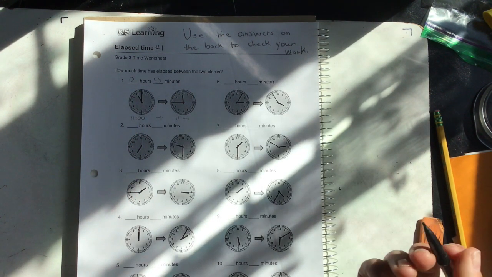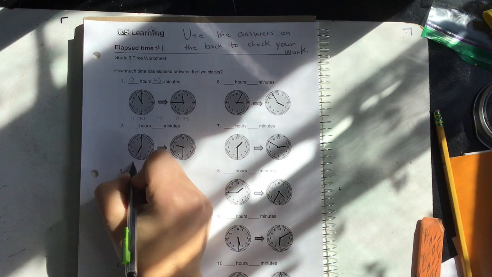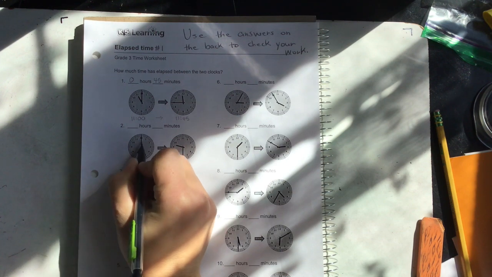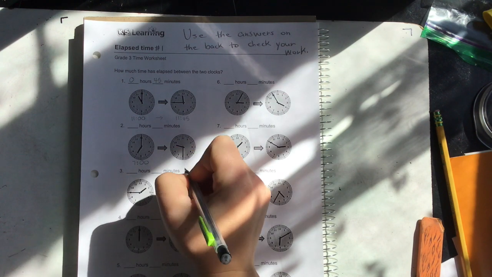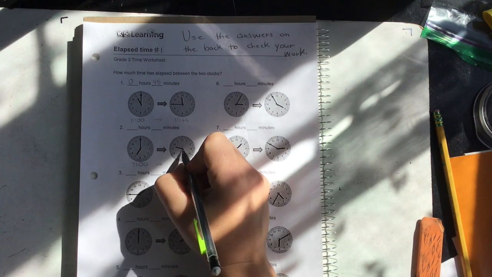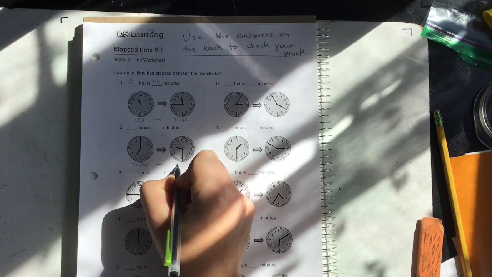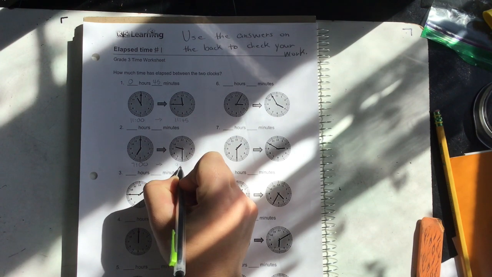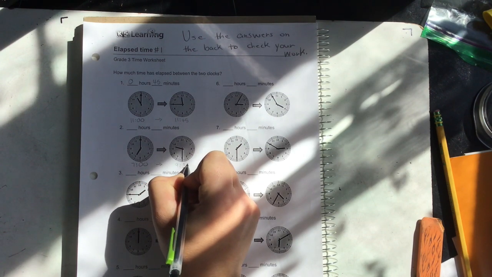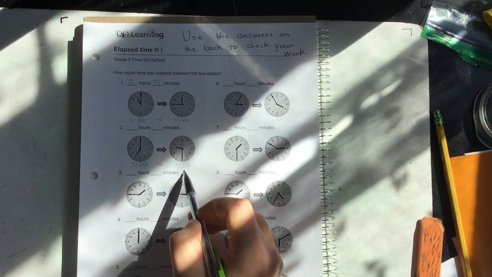Number 2. The first clock shows 7 o'clock because the hour hand is pointing directly at 7 and the minute hand is at the 12, which means it's 7 o'clock. Then the second clock shows the hour hand pointing between the 9 and the 10, which means it's still 9 o'clock, and the minute hand pointing at 6, which means 30. So 7 o'clock to 9:30.